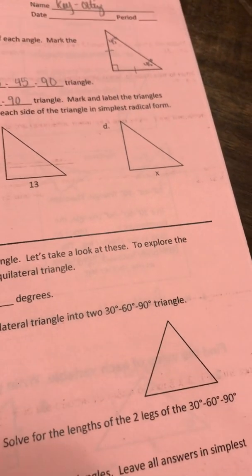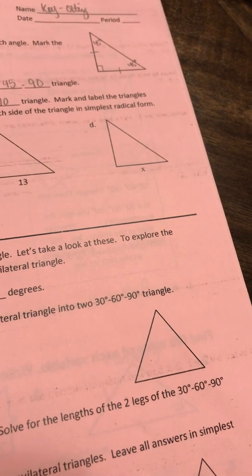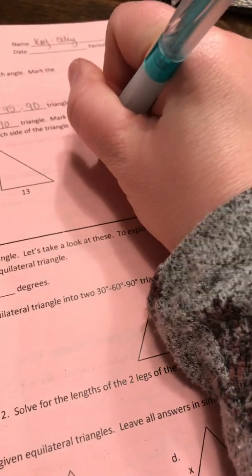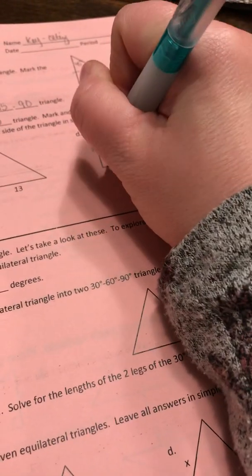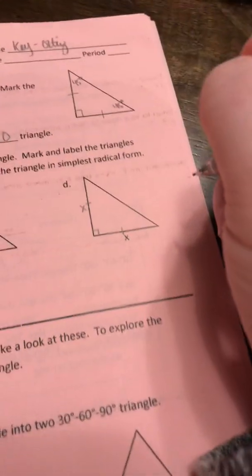Okay, hopefully you worked through triangles B, C, and D. I'm not going to show those to you because I might take a look and see if you did them on Thursday, because I really want you to do them yourself. But I do want to go over D with you.